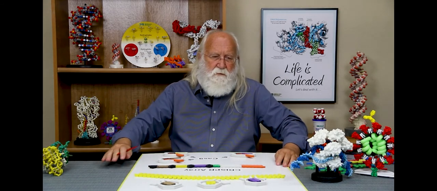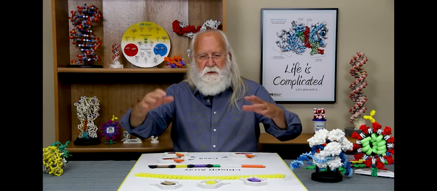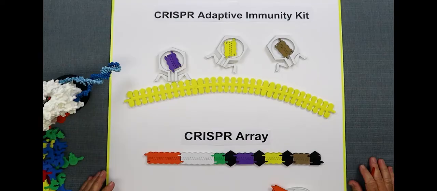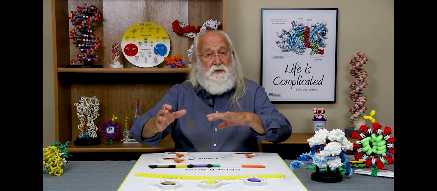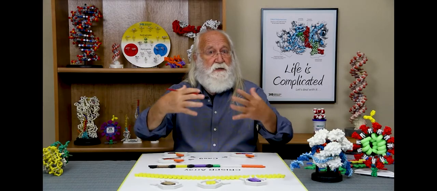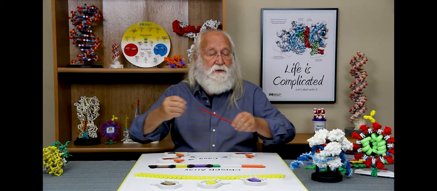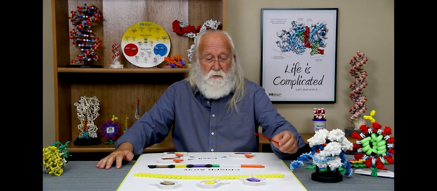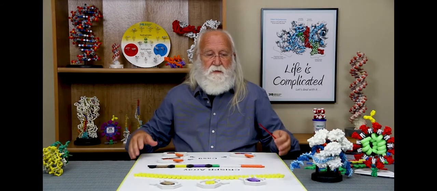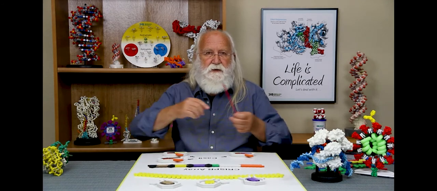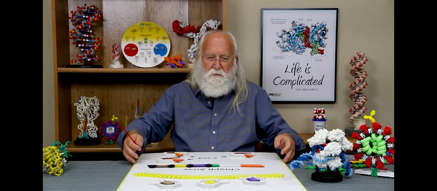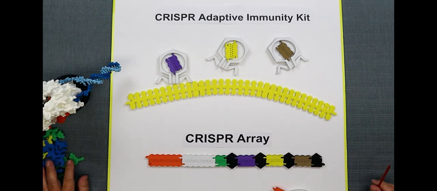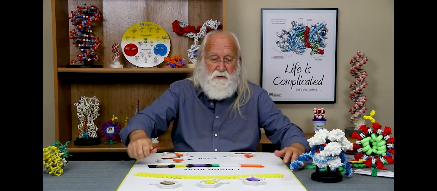So, when we just casually mentioned that CRISPR is an adaptive immunity system in bacteria, that protects the bacteria against viruses, against bacterial viruses known as bacteriophages, then that really caught the teacher's interest. So we backed up at that point then and started thinking about how do you teach CRISPR biology. So here's what we call the CRISPR Adaptive Immunity Kit that you could use to explain to your students how this system works in bacteria.